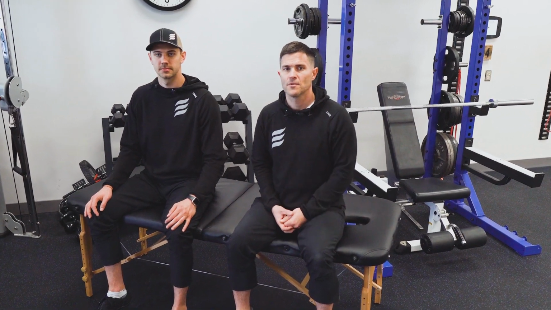Unfortunately, the quads will have a tendency to become overused or stuck on because the body likes to use flexion in that area. They're a flexor of the knee and of the hip. So today we're going to show you how to reduce those. We're going to do it on one side of the body.